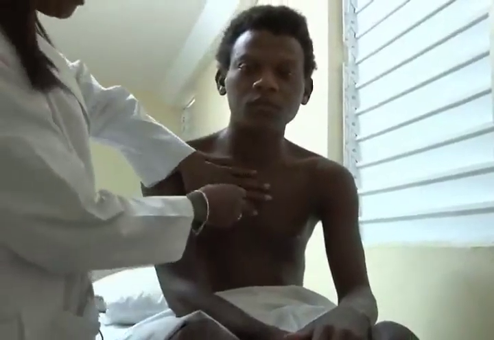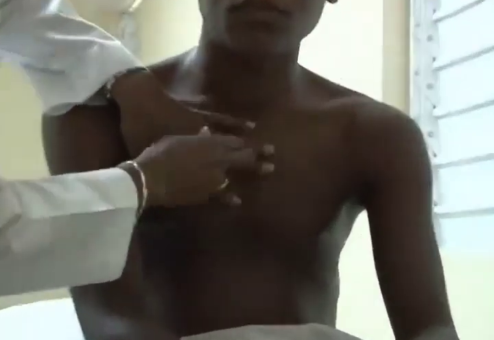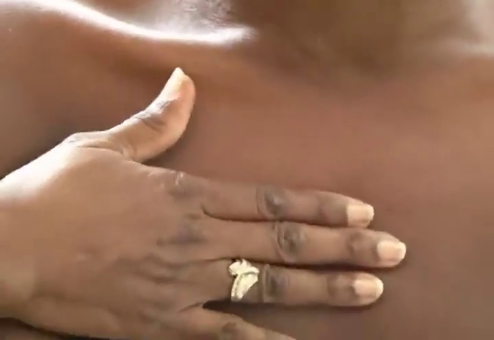We start at the angle of Louis and percuss upwards. Any change in the percussion note from resonant to dull would imply the presence of a retrosternal goiter. Lie down for me.